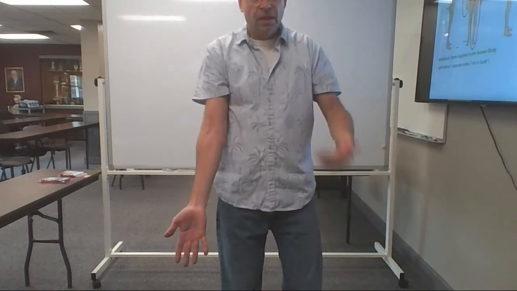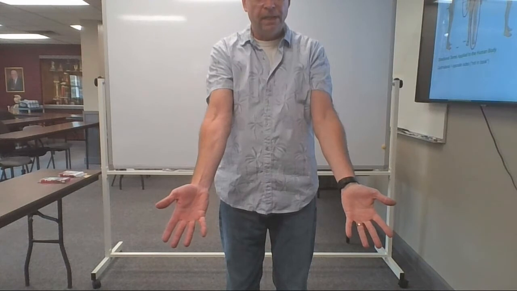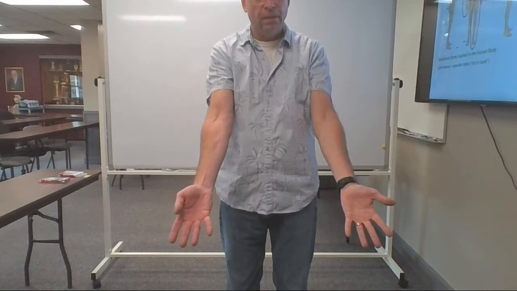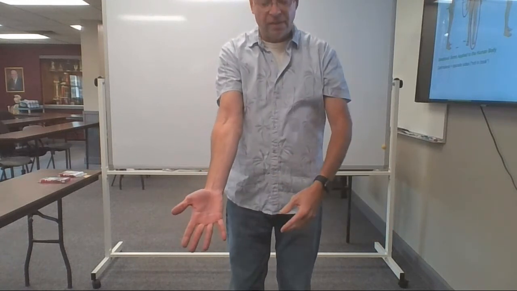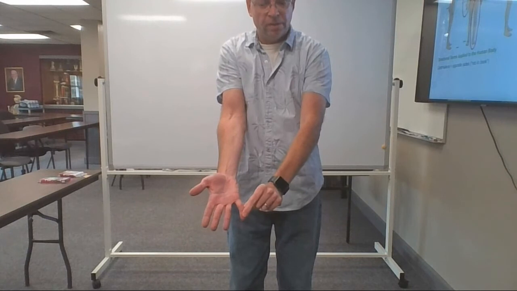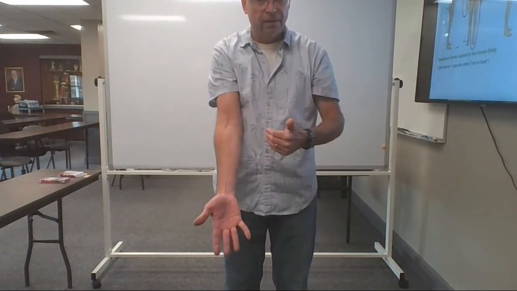Same thing with the hands in anatomical position. It's always in relation to the midline. So my little finger here is medial compared to my thumb because my little finger is closer to the midline. That means that this is medial, this is lateral. It's further away from the midline.